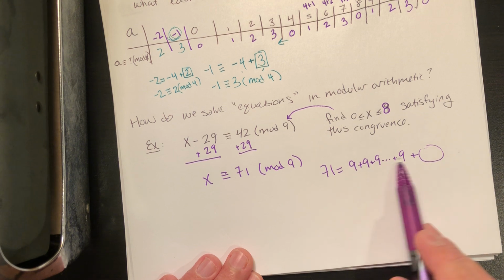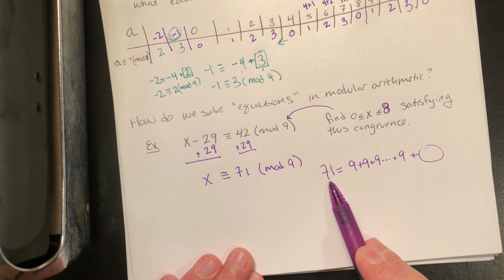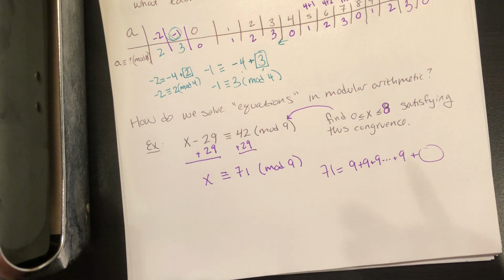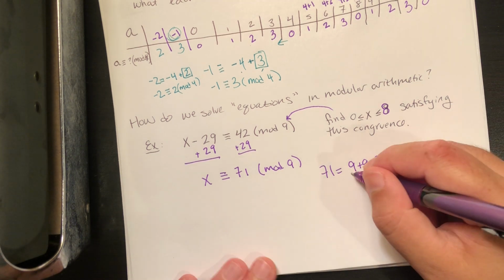All right, so what's the closest multiple of 9 to 71? Well, 72 is close, but it's too big. We want the closest multiple of 9 that's smaller than 71. So that would be, let's see, 9 times 8 is too big, so it'd have to be 9 times 7, right? We need 7 copies of 9.